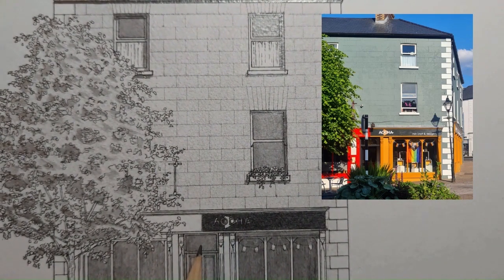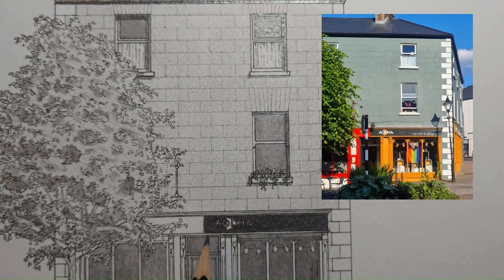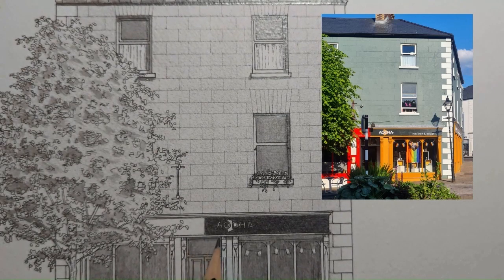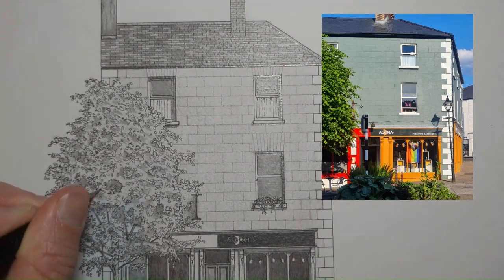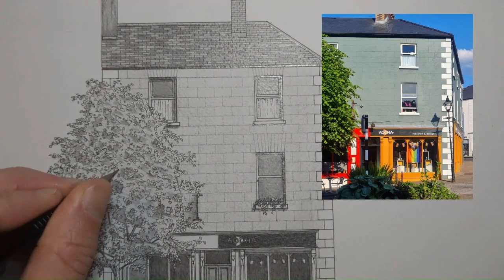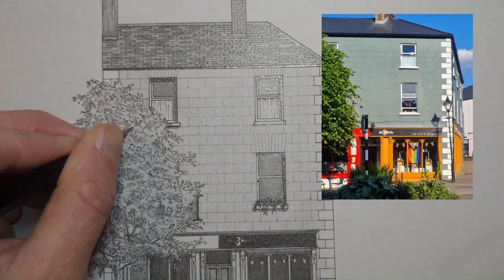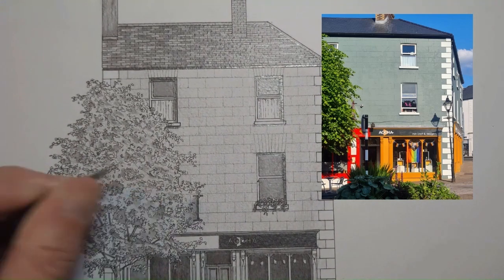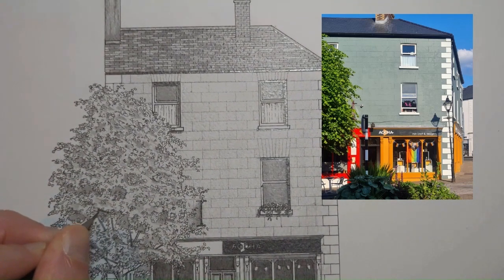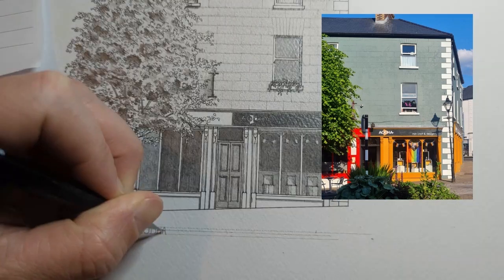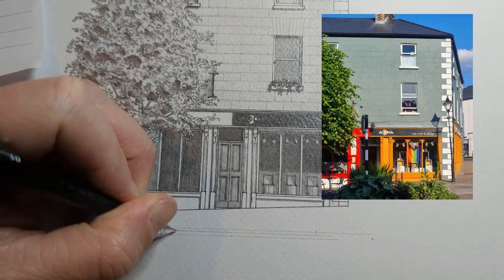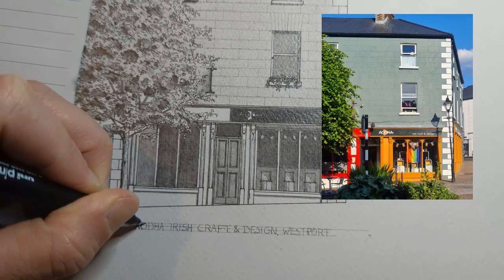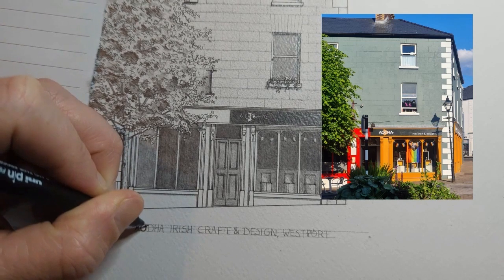I also add more shadows to other features, such as just below the shop front, using my 2H pencil for these. And then take out my mechanical pencil because that creates darker, more precise shading. So I'm applying that to the tree. I've already used my 2H pencil to create the shading, but this mechanical pencil is softer, so it creates darker areas. I'm quite happy with the drawing done by now.